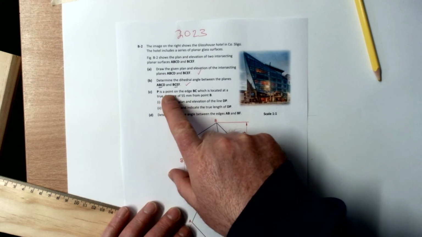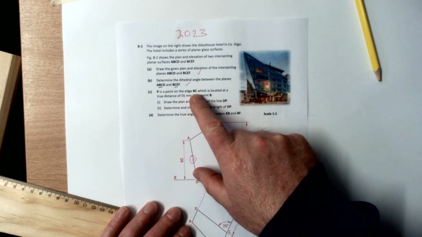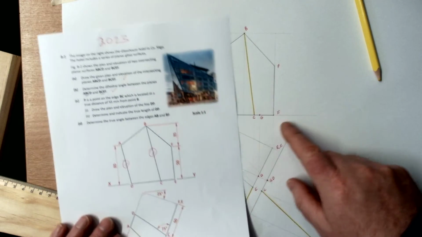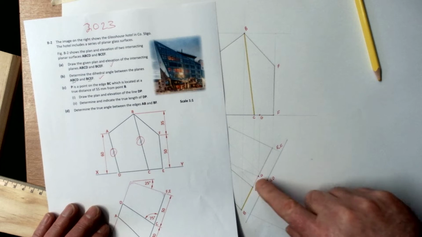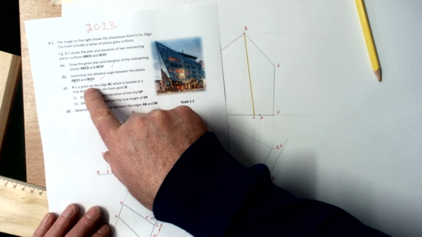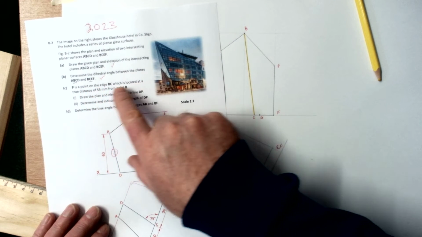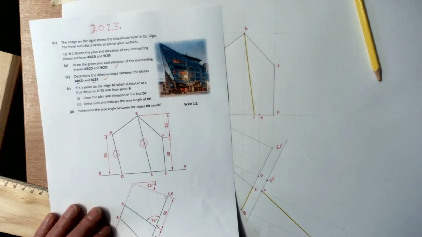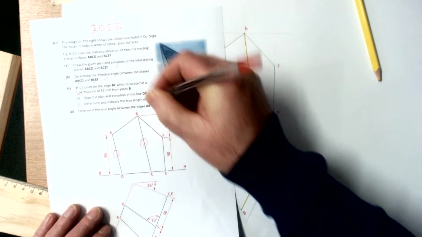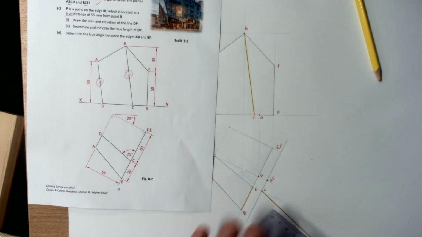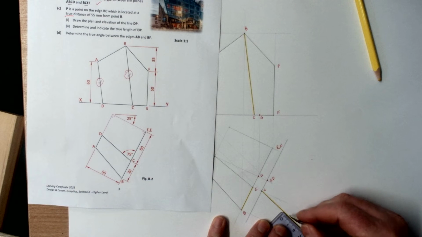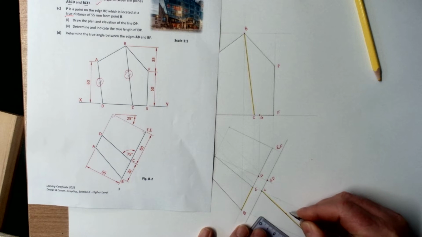So part C then says P is a point on the edge BC. So BC is the true length edge that we have, or is the line of intersection, and we also have a true length of that. So P is a point on the edge BC that is located a true distance, now the word true is important here, of 55 from B. Okay, so I would mark that over here on the true length, a distance of 55. So that there is point P.